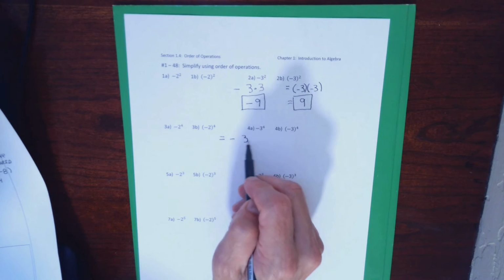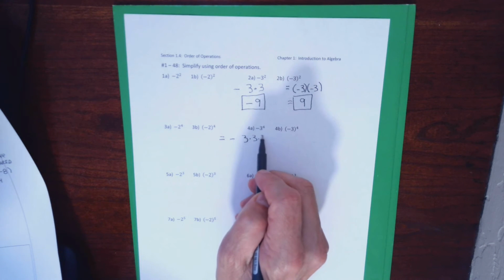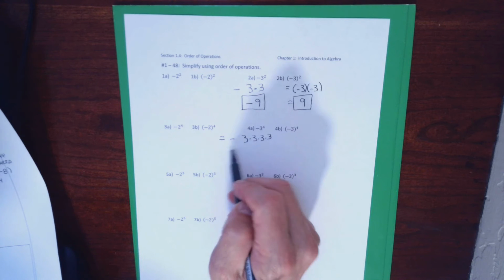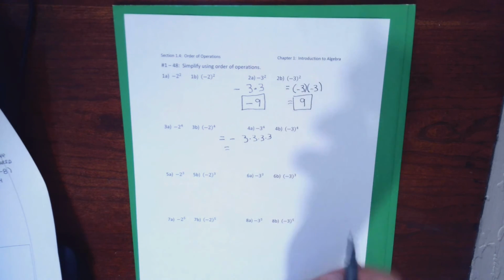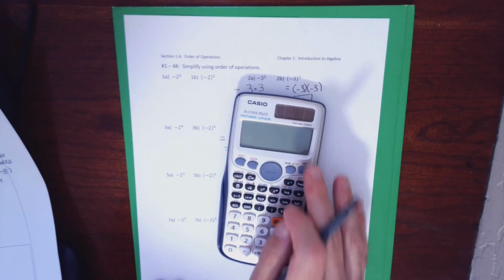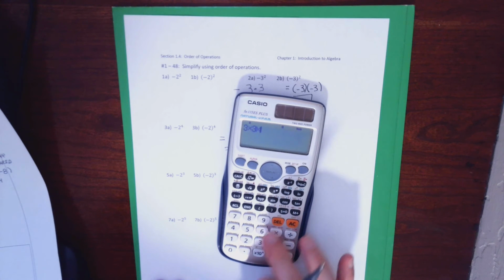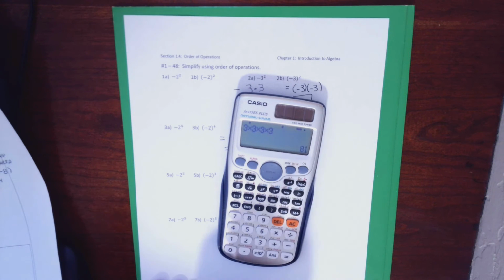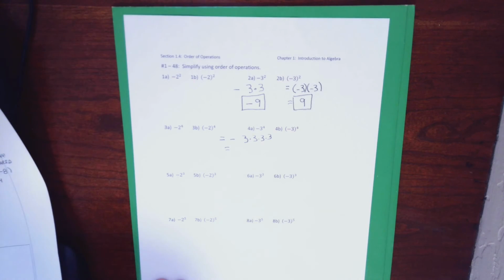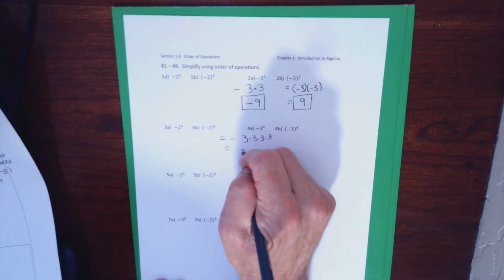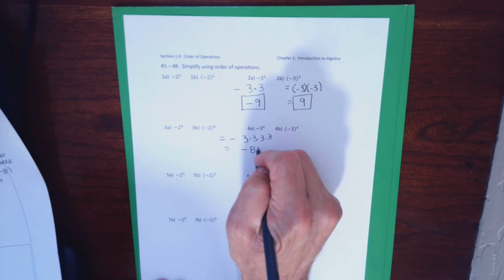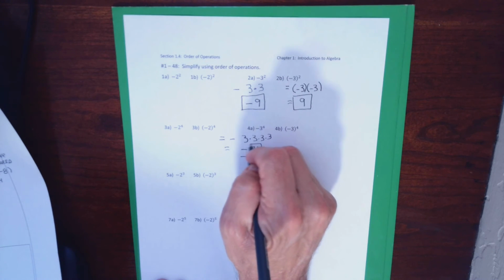So I'm going to find 3 to the 4th, and then I'll find the opposite of it. 3 to the 4th is 3 times 3 times 3 times 3, and I like to keep the number small, but maybe that's a little big. 3 to the 4th is 81, and the answer to 4a is going to be negative 81.